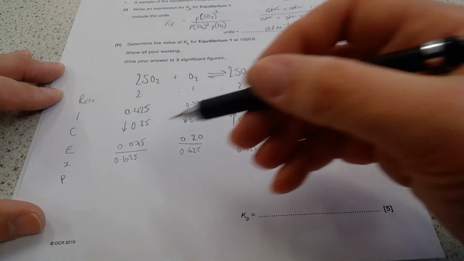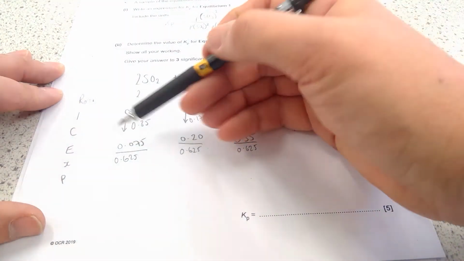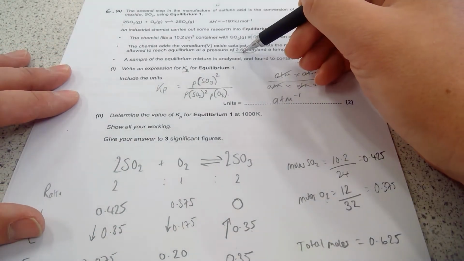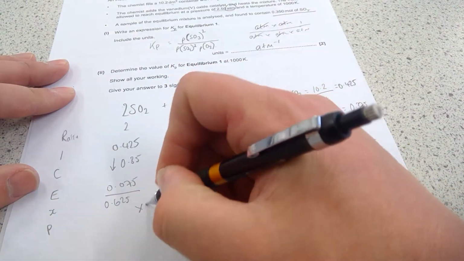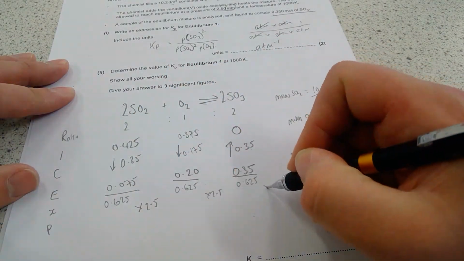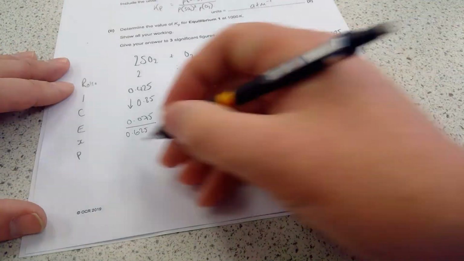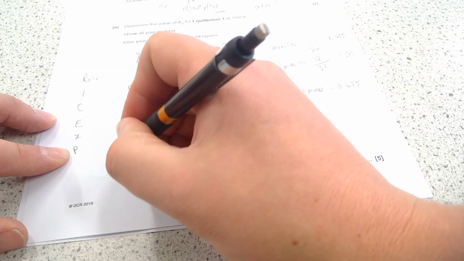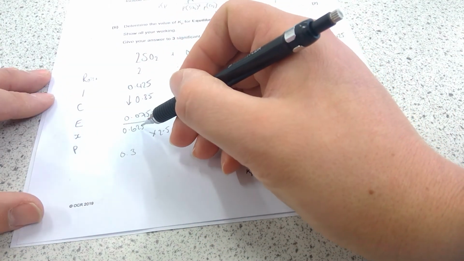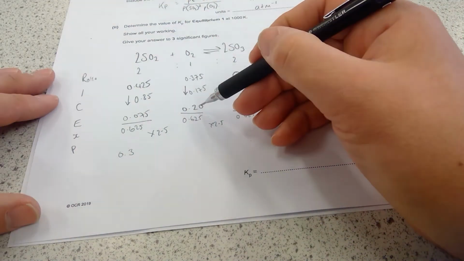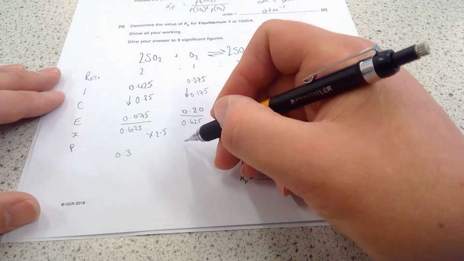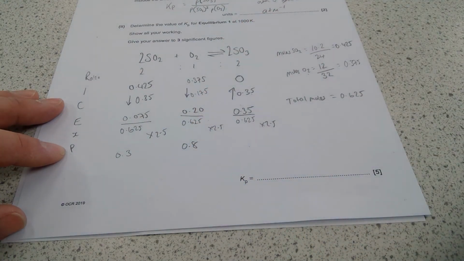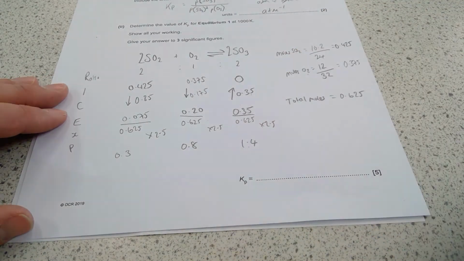Okay, and then the partial pressure is the mole fraction multiplied by the total pressure in the system. The total pressure was 2.5. So to get the partial pressure, I'm going to multiply all of these by 2.5. So that gives me then, for my P, the SO2 is going to be 0.3. That's 0.075 over 0.625 times 2.5. Same for this one, 0.2 over 0.625 times 2.5. The partial pressure of oxygen is 0.8. And the partial pressure of the SO3 is 1.4.